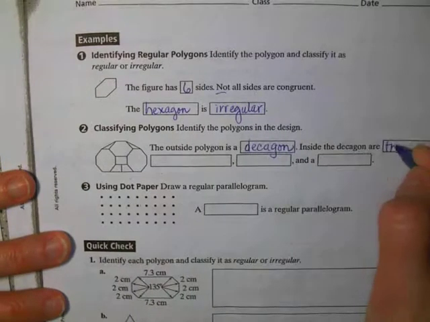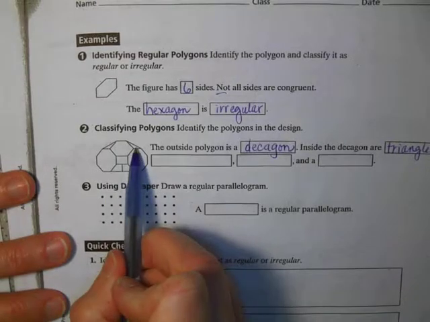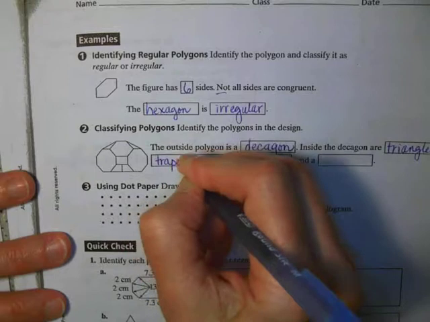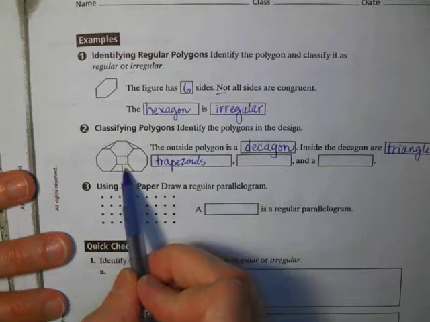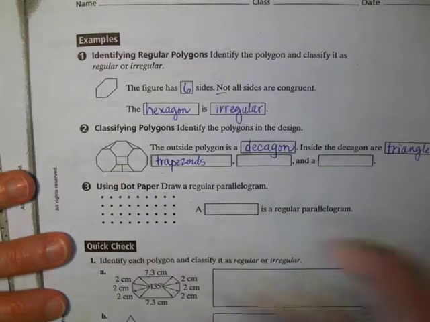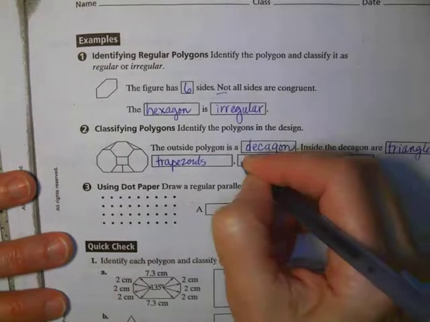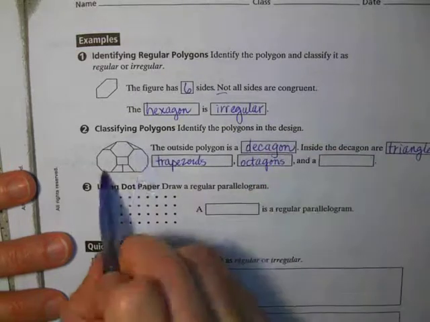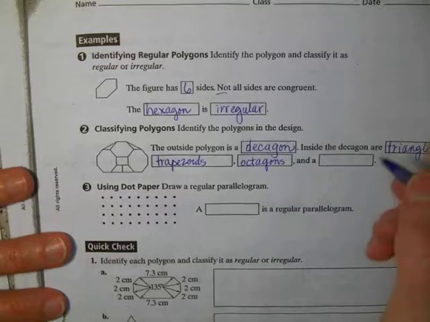Inside the decagon are triangles, which are right here, trapezoids. I see 2 trapezoids, one here and one here, or just one large trapezoid, if you want to look at it that way as well. Octagons, which each of these is an octagon.